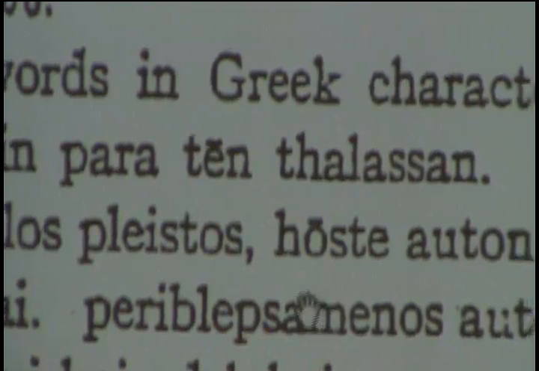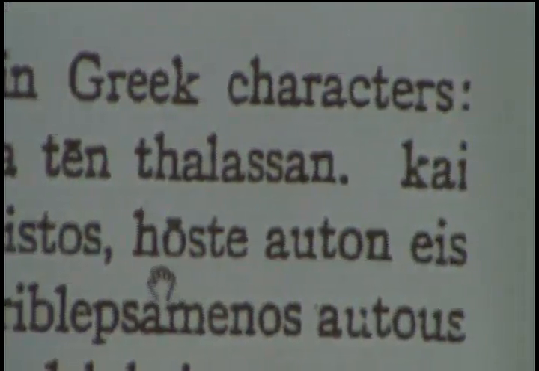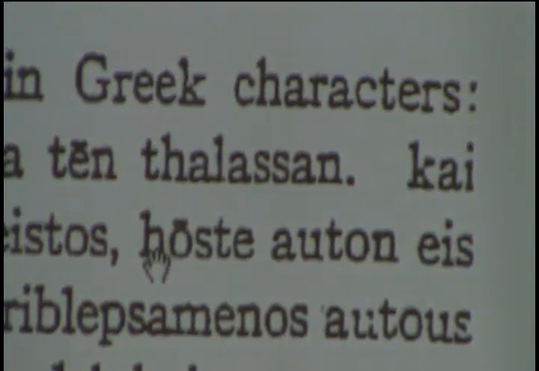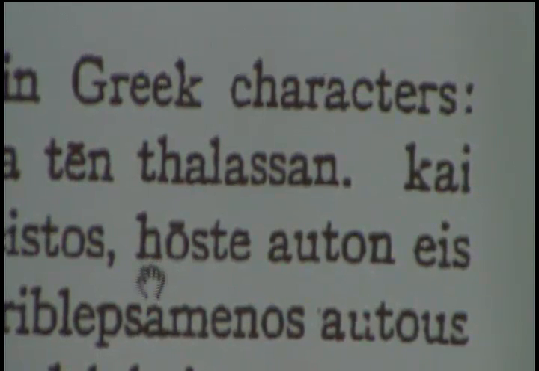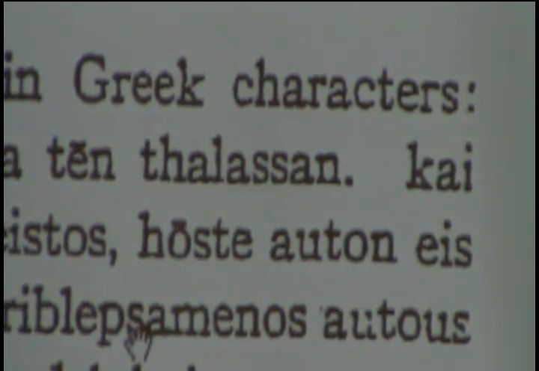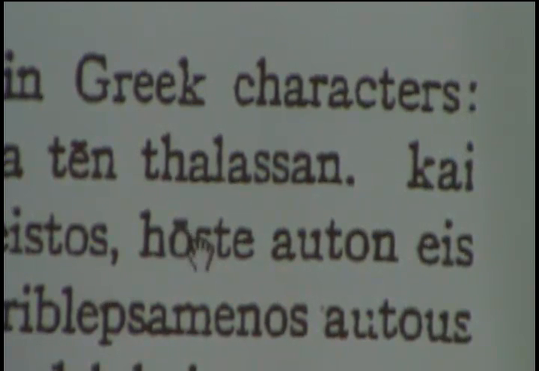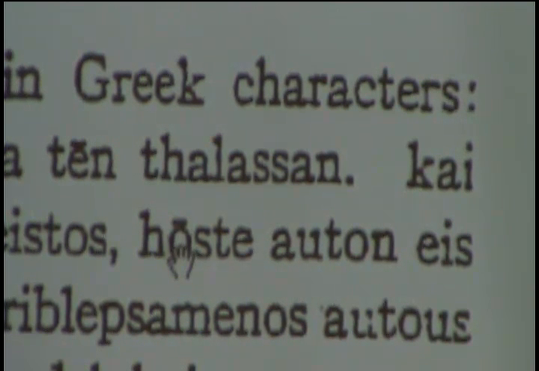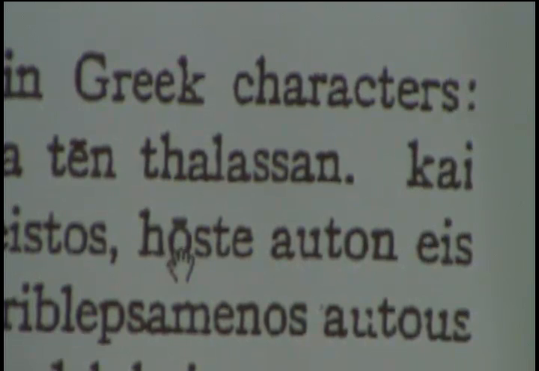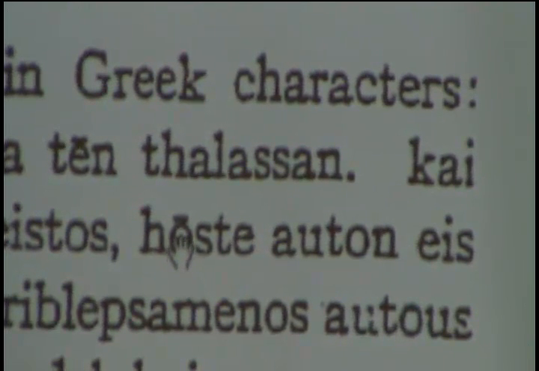This is hoste. This is rough breathing, see? As for H, there's no such thing as H, you just put a rough breathing to the left. Hoste. Now notice, this is long O, so that's omega. Hoste. Not a short O, but long O with that line, that means it's a long O, omega, sigma, tau, epsilon.